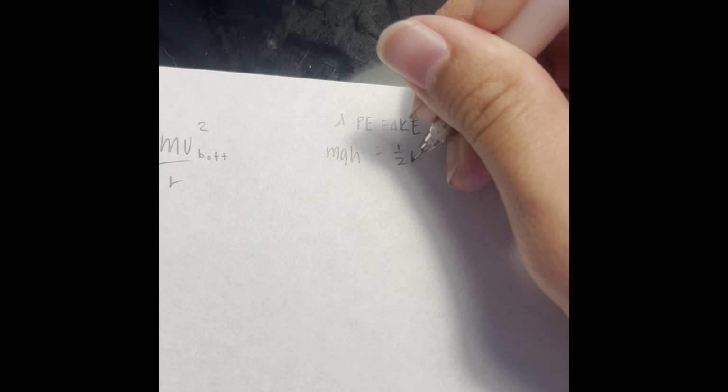So I'm going to set mgh equal to 1/2 mv squared. I'm going to cancel out the m since they're the same. gh is equal to 1/2 v squared. Isolate for v by multiplying by 2 on both sides, so v squared is equal to 2gh. And then therefore v squared, I'm going to plug in g and h. h is 3 since it's fully extended, and that's the length of the string.